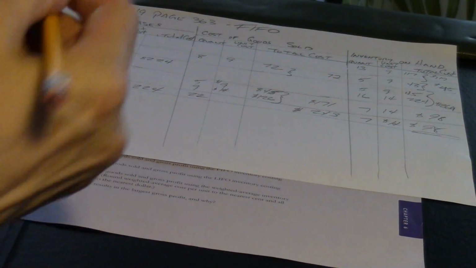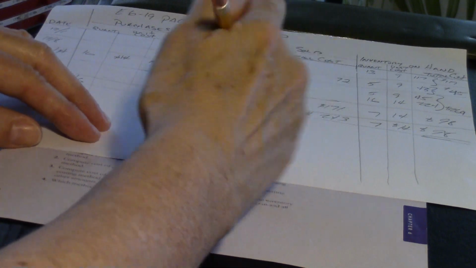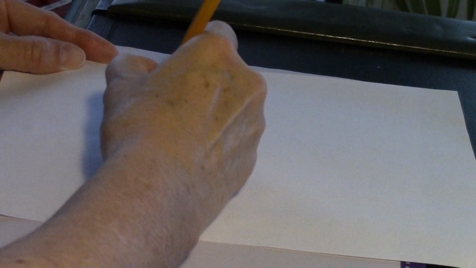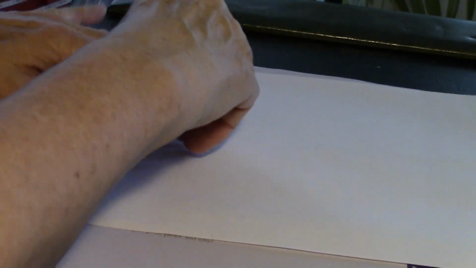Now, as you recall, from when we were preparing our financial statements, we take, I'm going to do it over here, it's a clean sheet of paper, revenue minus cost of goods sold equals gross profit. So we need our revenue.